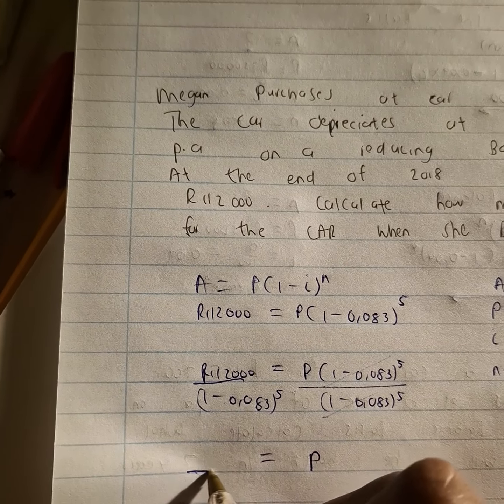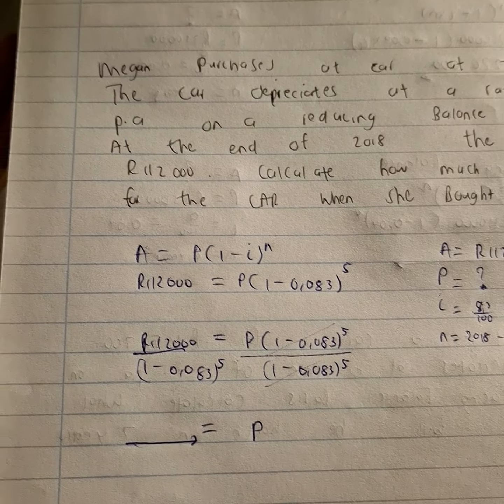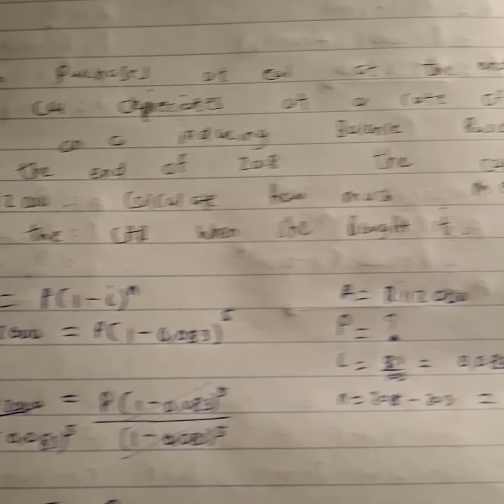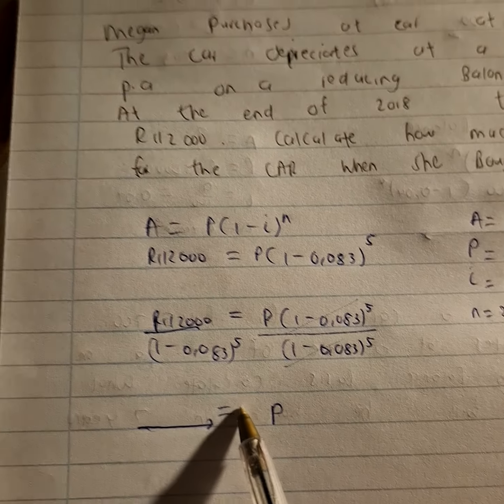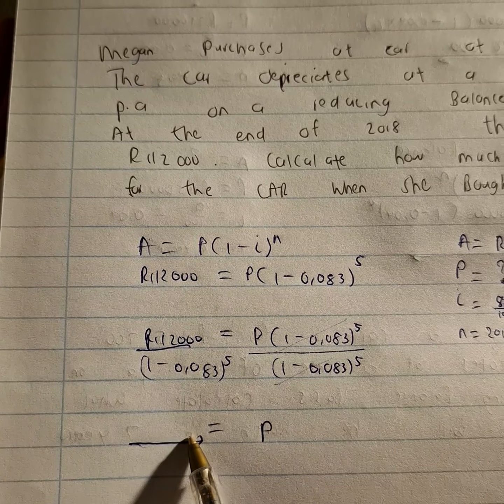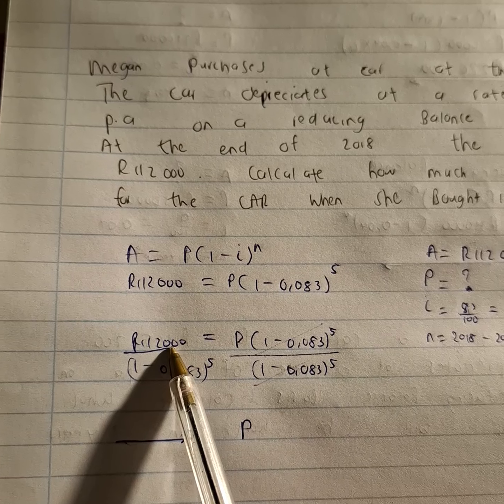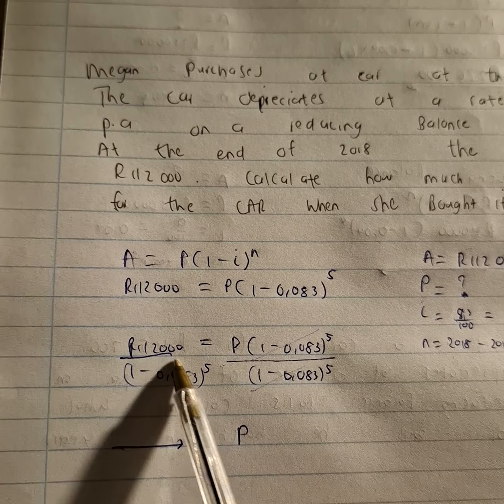So once again, I'm going to leave that, and then in the comment section, you'll let me know Megan bought the car initially for how much. So you just put this all in your calculator. A scientific calculator should be able to house all of this.